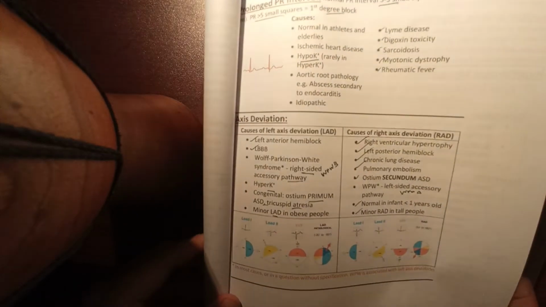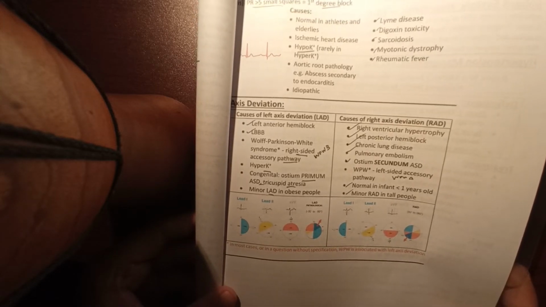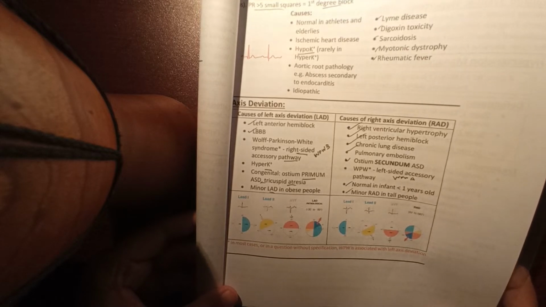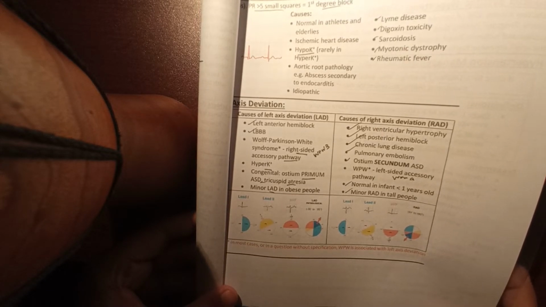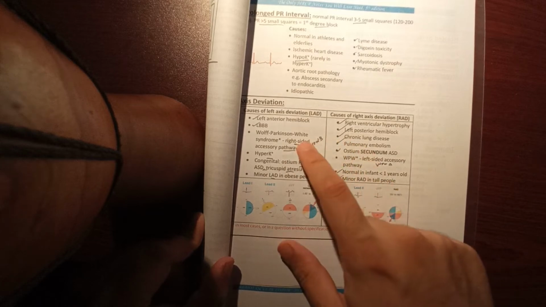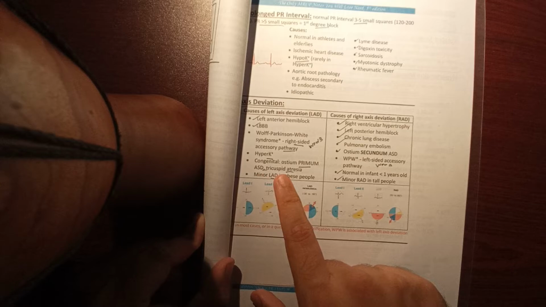Coming to axis deviation, what are the causes of left axis deviation? Basically, left anterior hemiblock can cause a left axis deviation. Left bundle branch block can cause a left axis deviation. And then comes WPW syndrome, that is a right-sided accessory pathway. So right side works more, left axis deviation. Hyperkalemia can cause that, congenital ostium primum ASD, tricuspid atresia, and minor LAD in obese people.